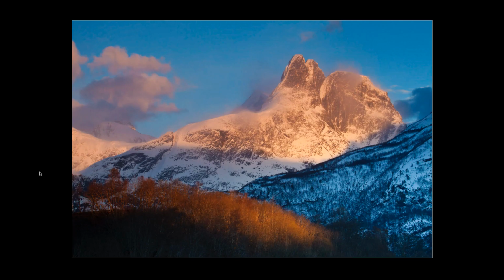And here is one taken with a 100 to 400 millimeter zoom, and it's in Romsdal, Norway. You see, I can crop the image I want out in the field by zooming in and select all the elements I want to have and exclude all the other elements I don't want in the image.